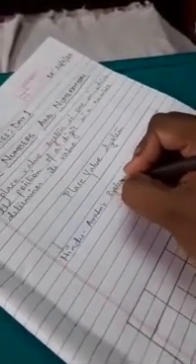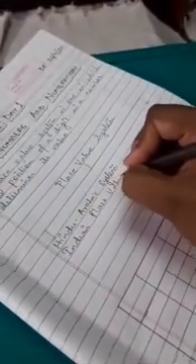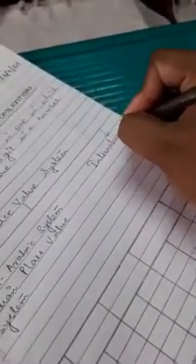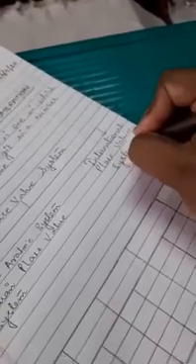One is the Hindu Arabic system of numeration, which is also known as the Indian place value system, and the other is the international place value system.